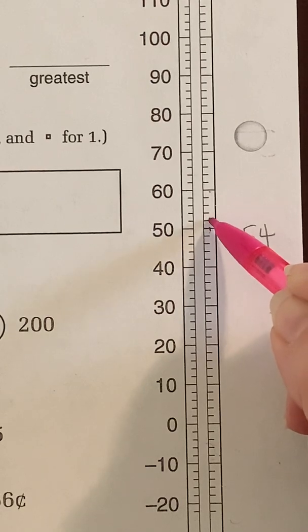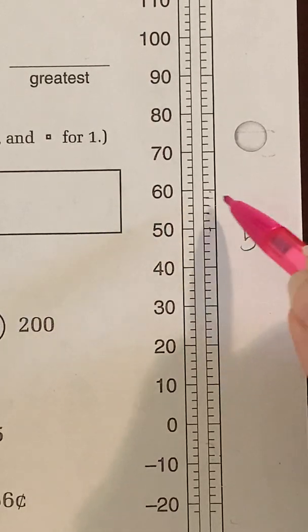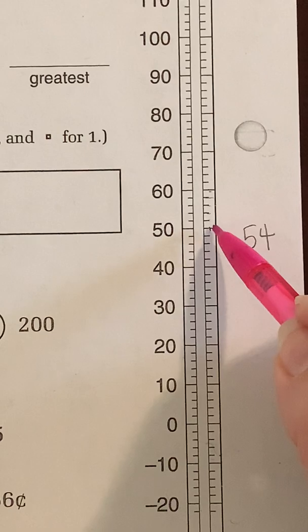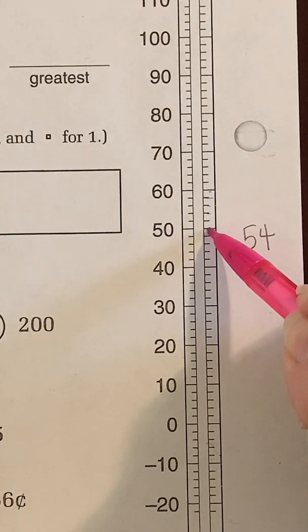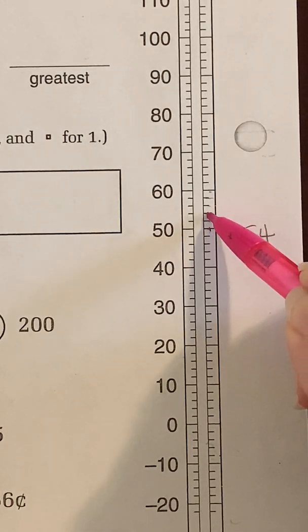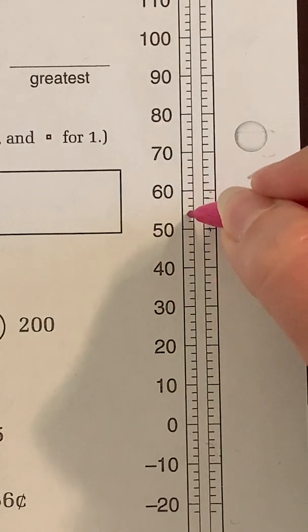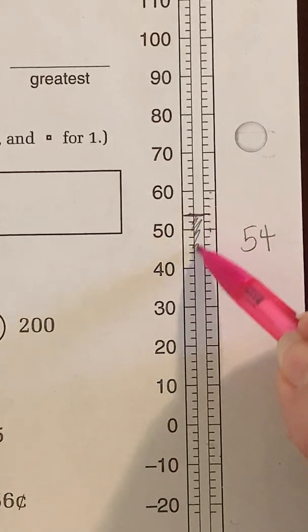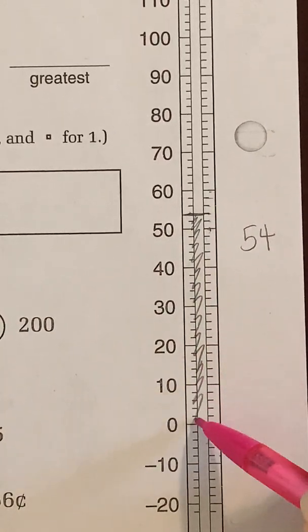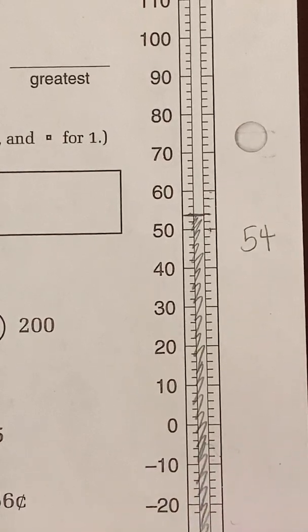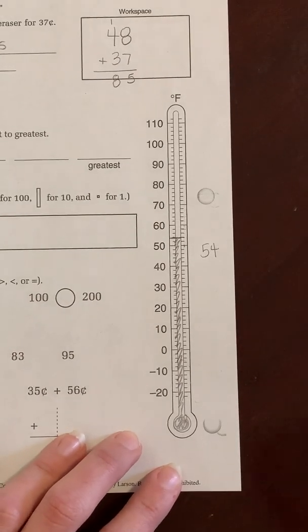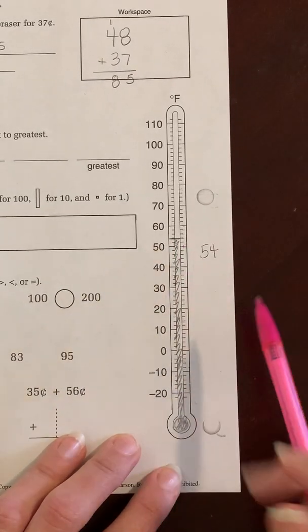So I have to count these little dashes in between. Do you remember what those are worth on the thermometer? They're worth 2. So we have to count by 2s. So at 50, 52, and 54. I'm going to draw my line at 54 and then color it down.